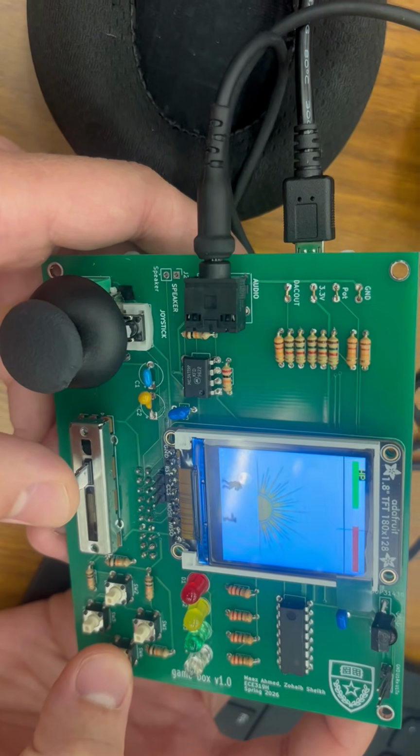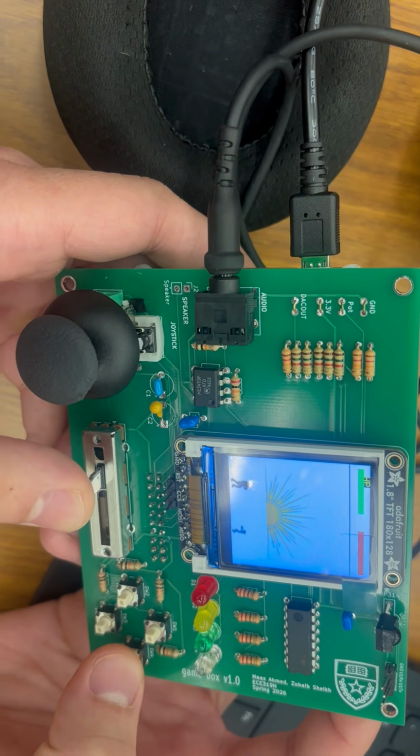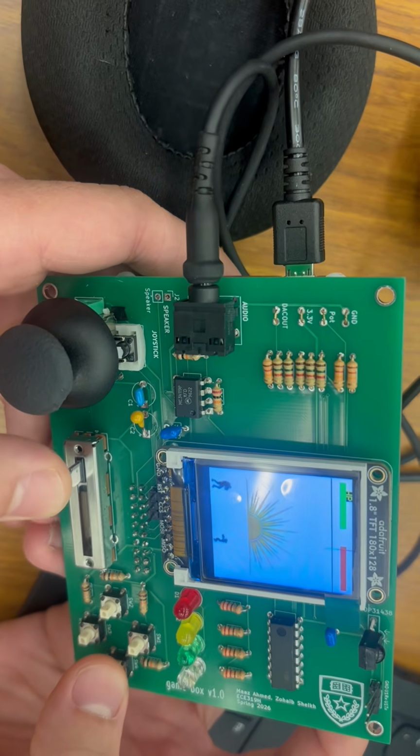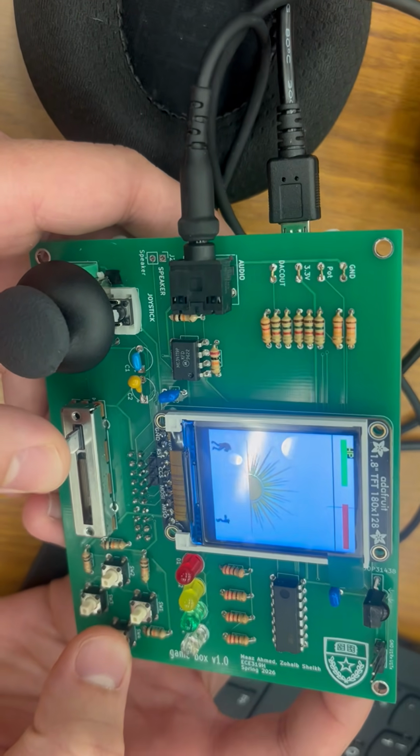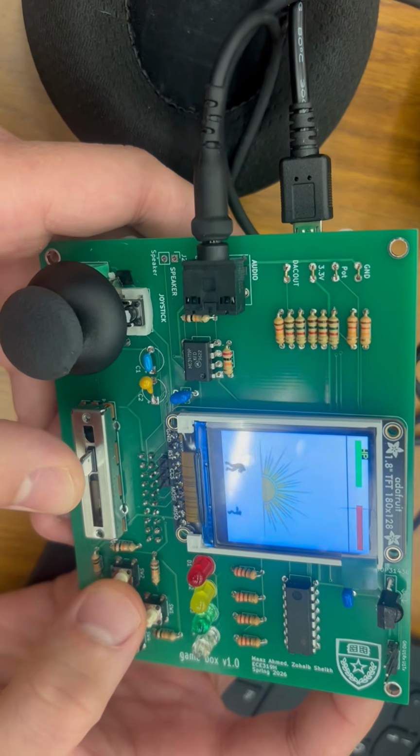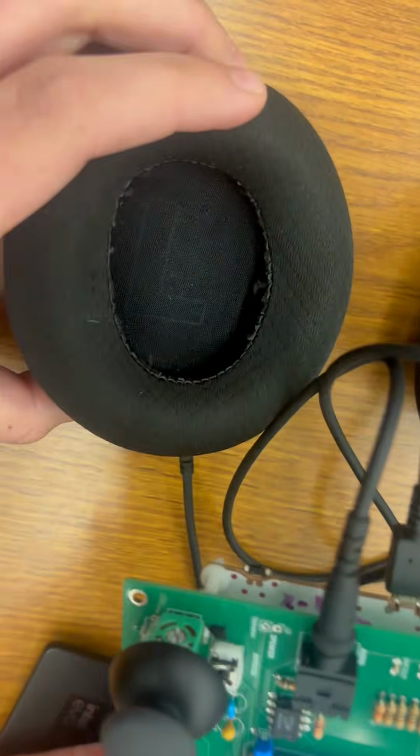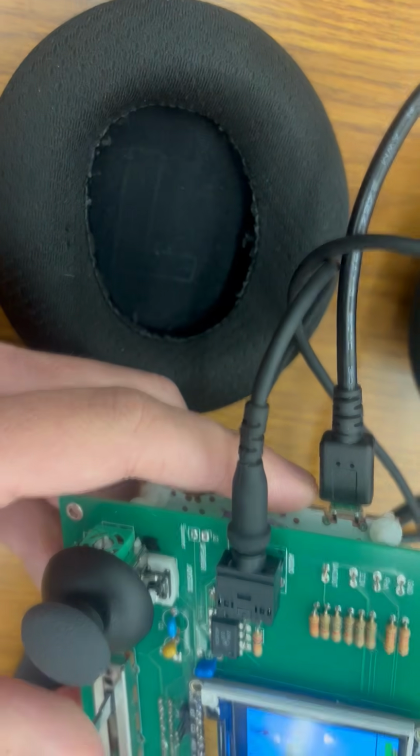The game also includes sound effects when either player is hit, and different sounds play if they're hit, attacking, or blocking. If you can hear it. It's a little bit hard to hear, but yeah.